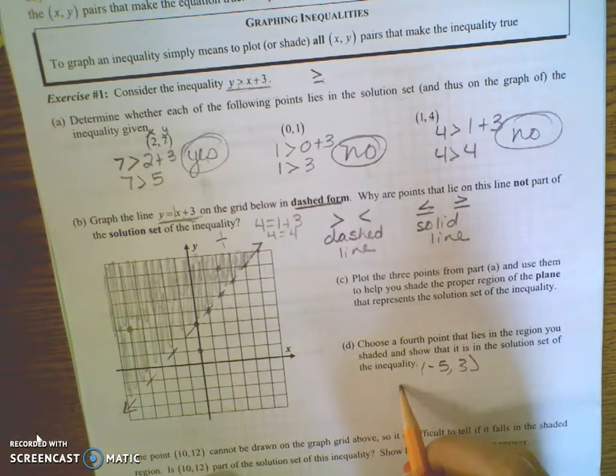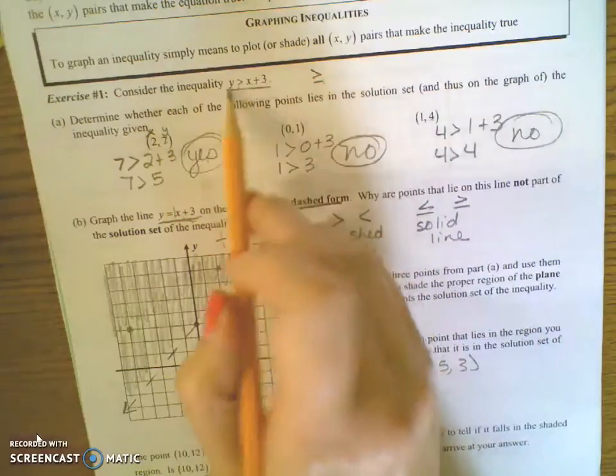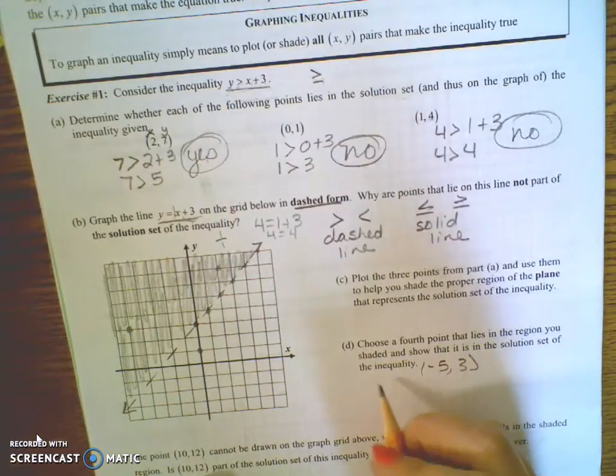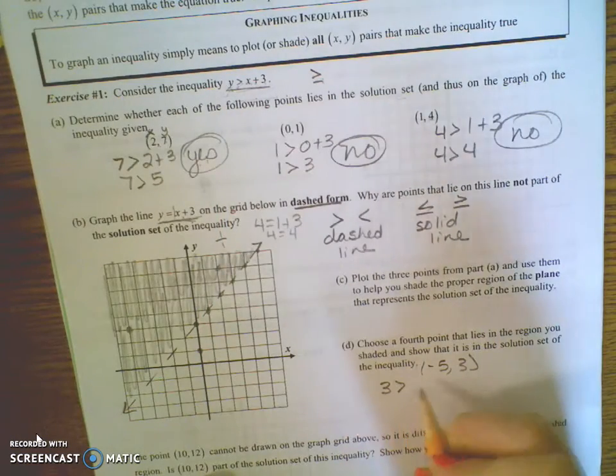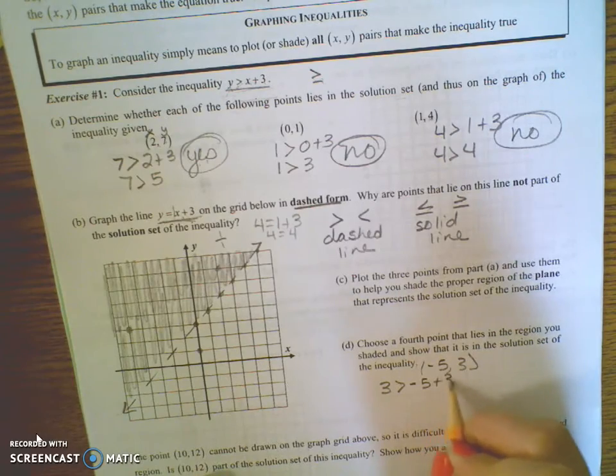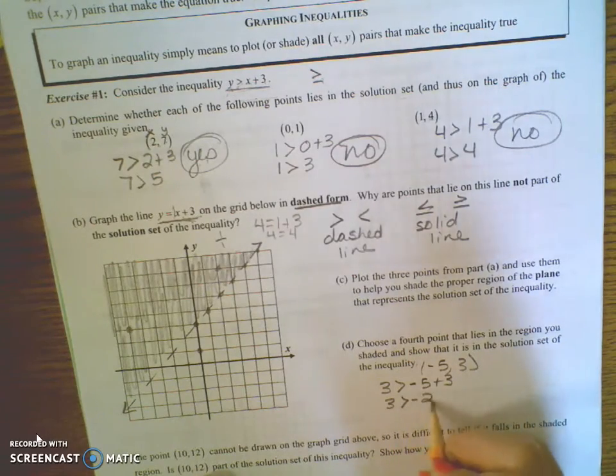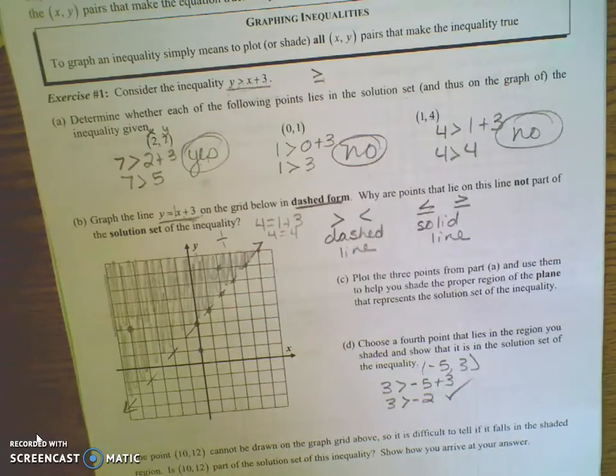And then to prove that it's in that solution set, I would just put it back up into my original inequality. So 3 is greater than negative 5 plus 3. 3 is greater than negative 2. So it is in the solution set.